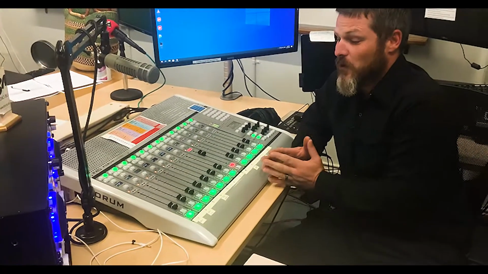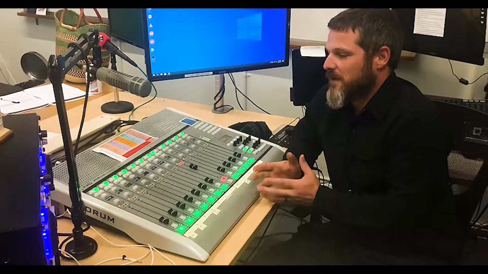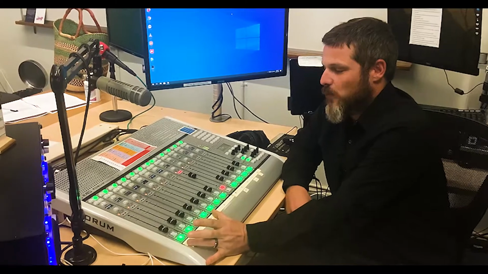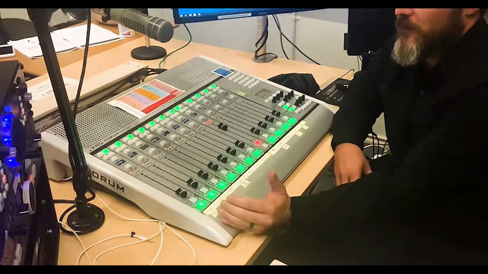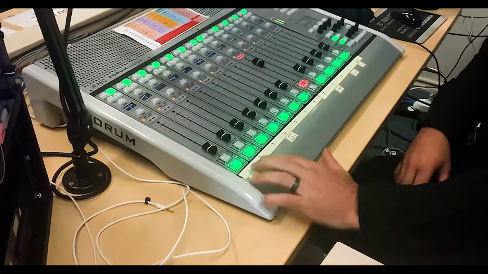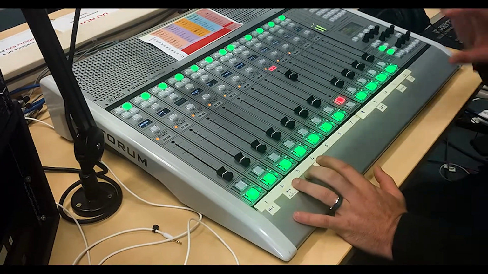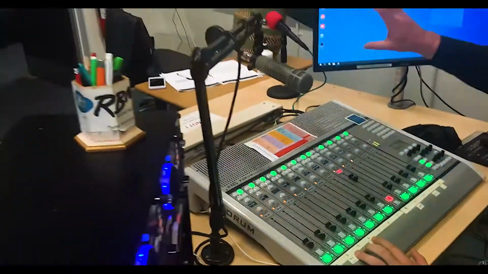So this is your AEQ IP forum digital console for your station, and from a presenter point of view, it's very simple to use. On the left-hand side, you have 4 channels of microphone. The first channel is your announcer microphone, and then you have 3 guest microphones, which is left, center, and right. So as you look at it, you have the left, the center, and the right.